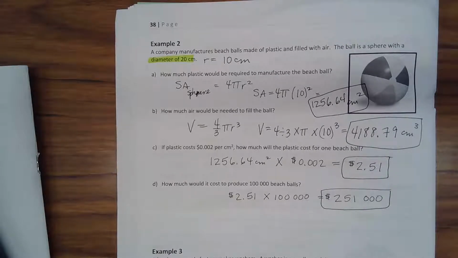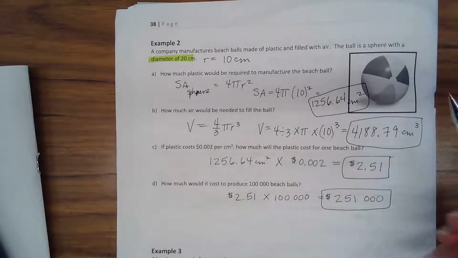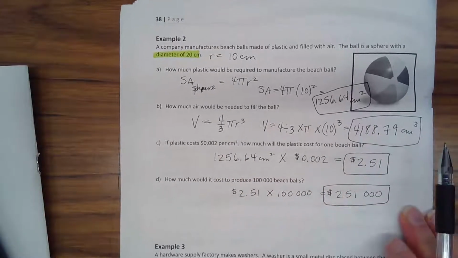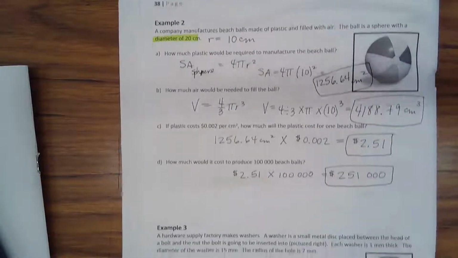All right. So once again, this time we had to use surface area and volume because it was a multi-step problem. So anything referring to the outside covering of an object is surface area. That's the materials to make it. Volume is what goes inside.